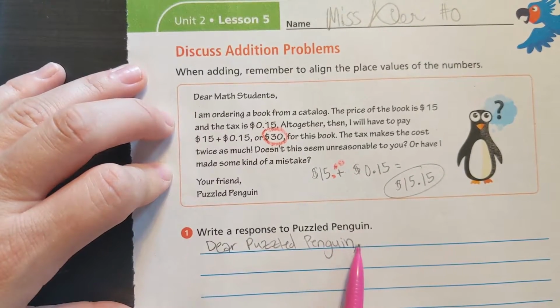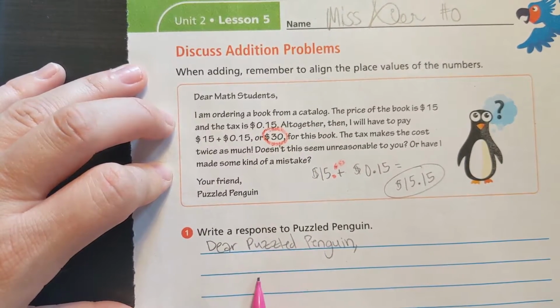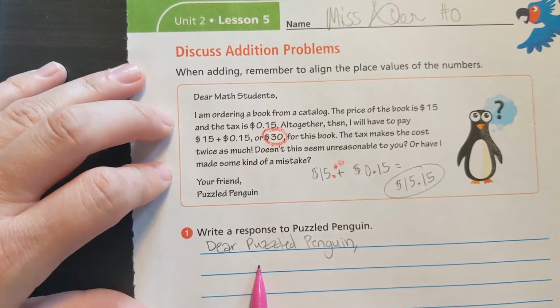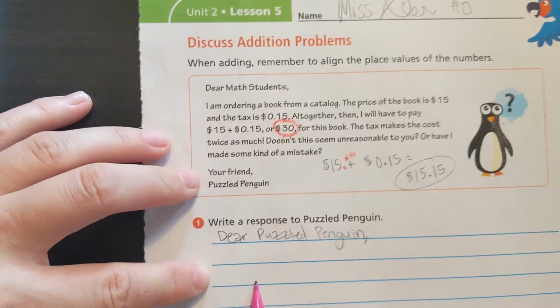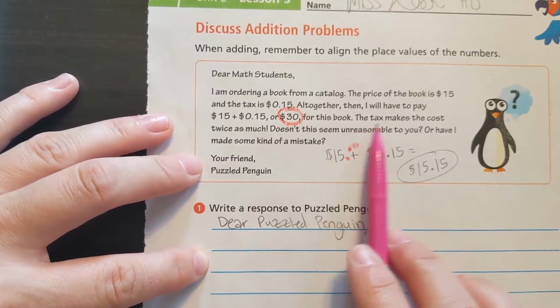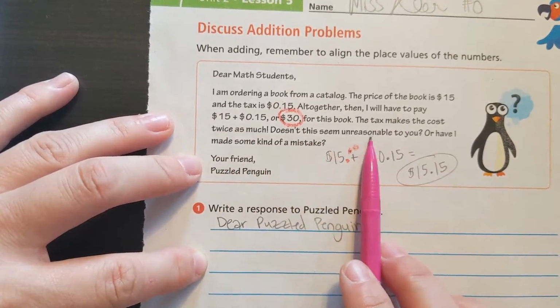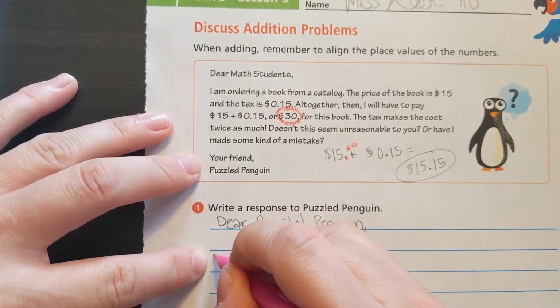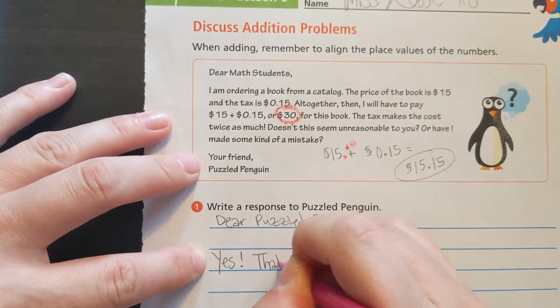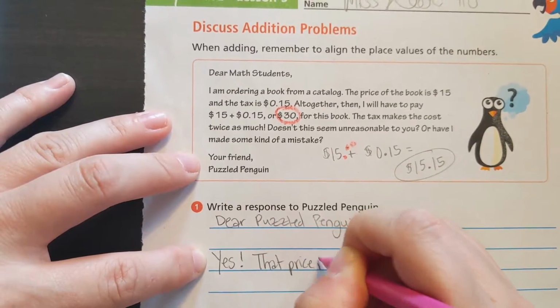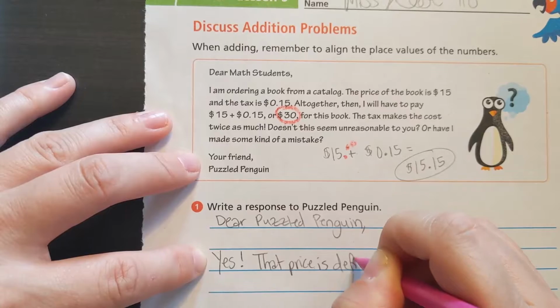And when we write our letter, we come to the next line, and we begin our response. Let's actually skip a line, kind of like he did, okay? So it says, the tax makes the cost twice as much. Doesn't this seem unreasonable to you? We're going to write this. Yes, exclamation point. That price is definitely unreasonable.